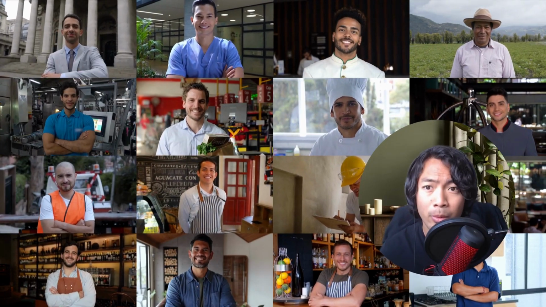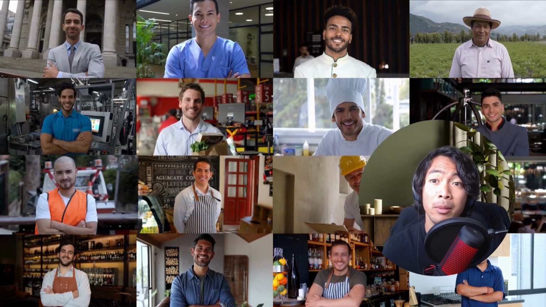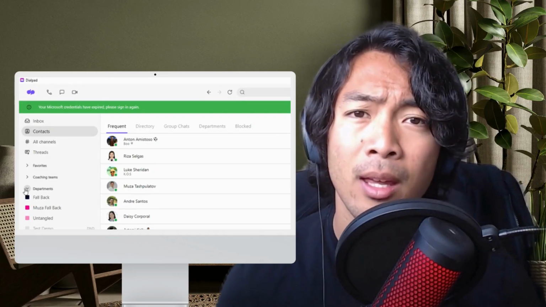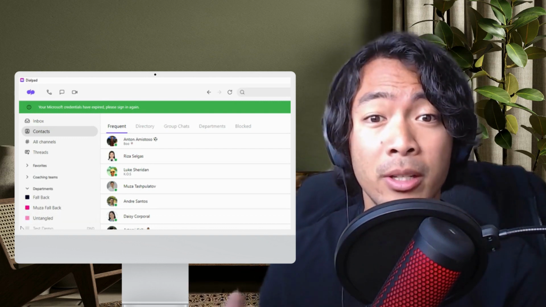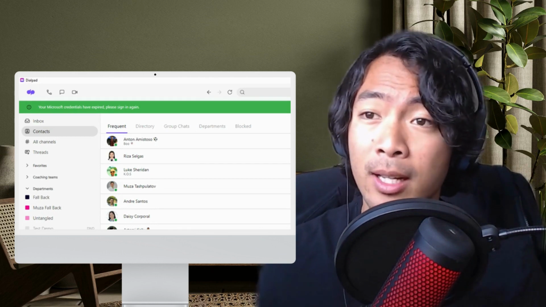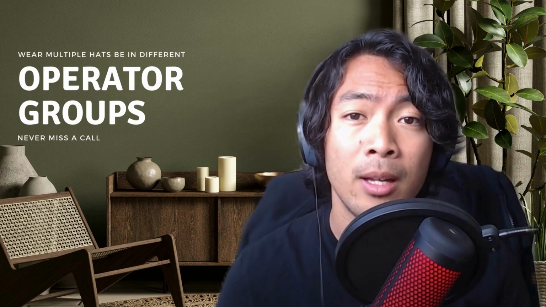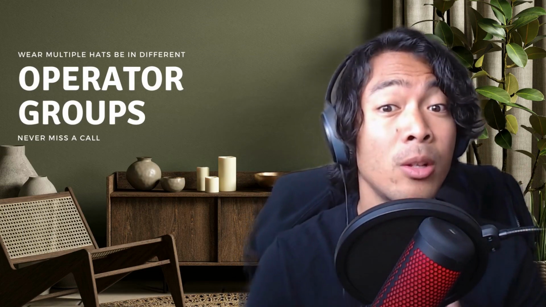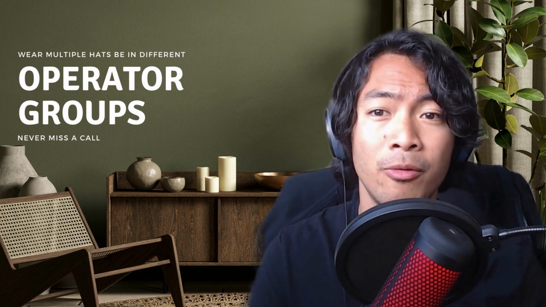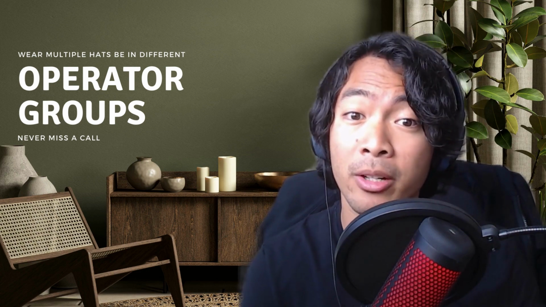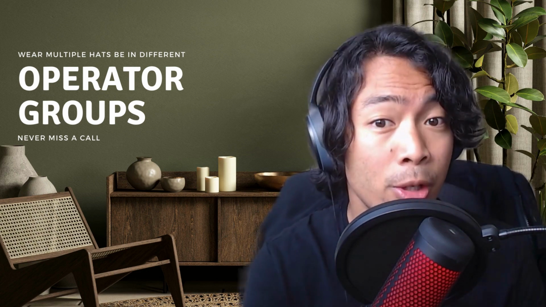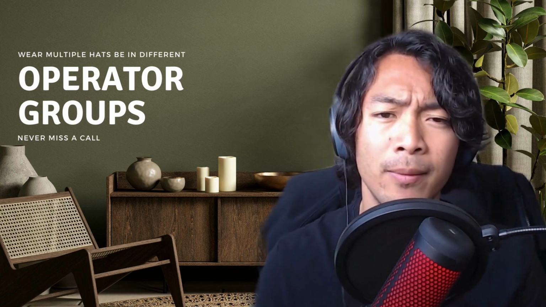Number 2 would have to be the fact that I am able to wear different hats when I'm using Dialpad. What do I mean by that? So in Dialpad, you can be operators in different departments or contact centers. And maybe these departments or contact centers have their own numbers. So what can happen now is that I can call from that department or contact center, which is very helpful in the sense that all the operators there can actually see the call history and receive calls for you. So it's very, very helpful.